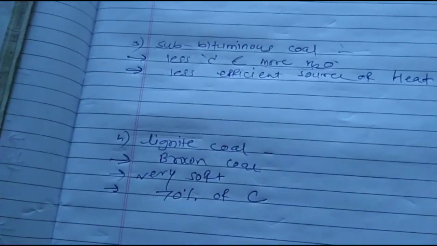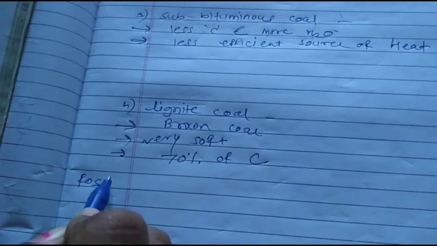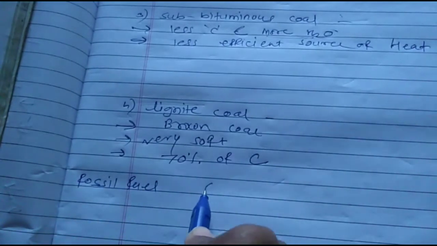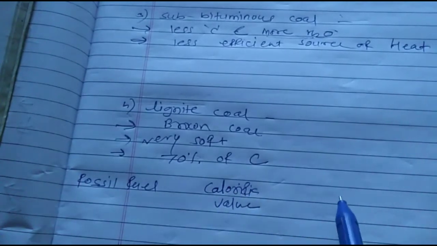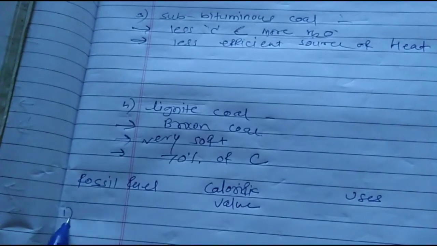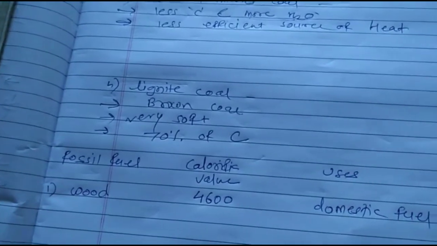Here we are going to learn some of the fossil fuels, their calorific value and their uses. The first fossil fuel is wood. It has a calorific value of 4600. This is used as a domestic fuel.